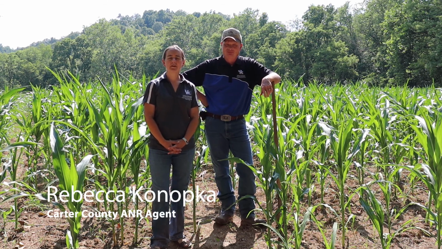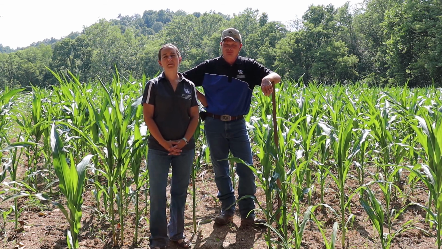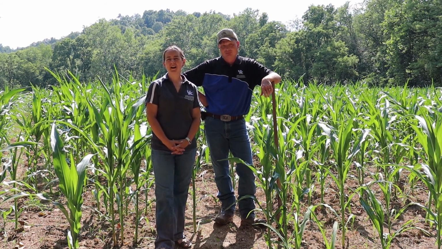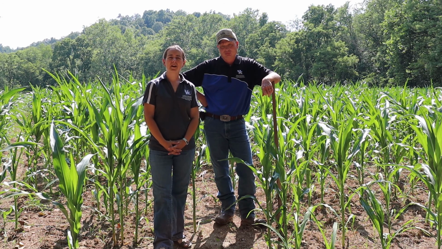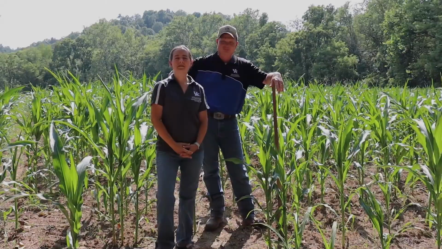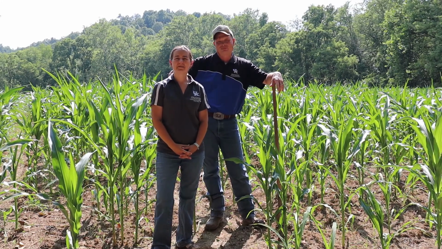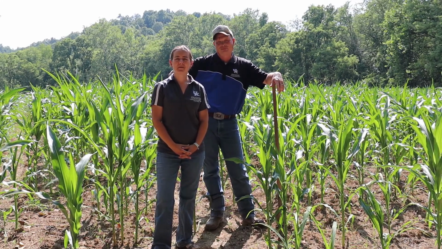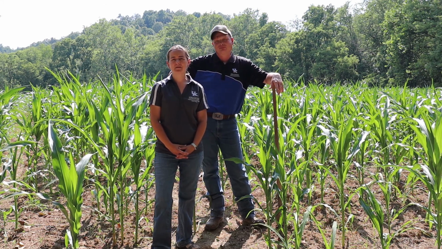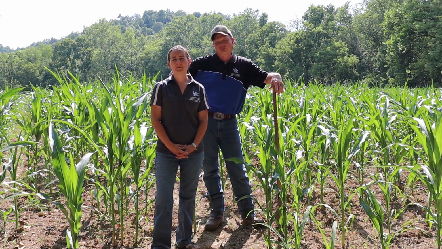Today we're going to be talking about the growth stages in corn. So many times if you're looking at a pesticide label, it will tell you to apply the pesticide at or up to a certain growth stage. But what are those growth stages? Those stages are referred to as V and R with another letter or number following them. So V stands for the vegetative growth stages and R stands for the reproductive stages.